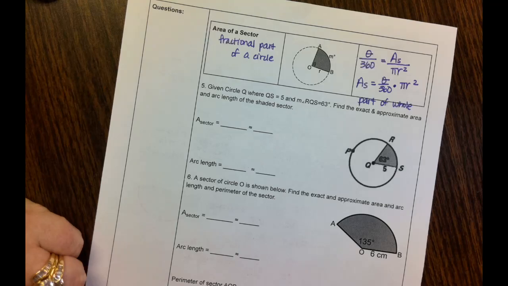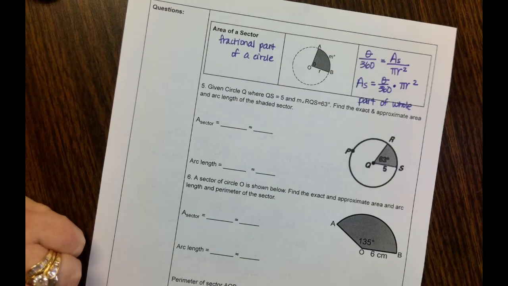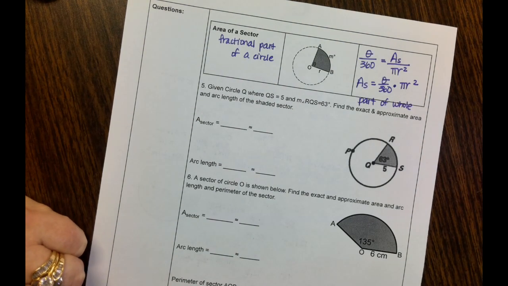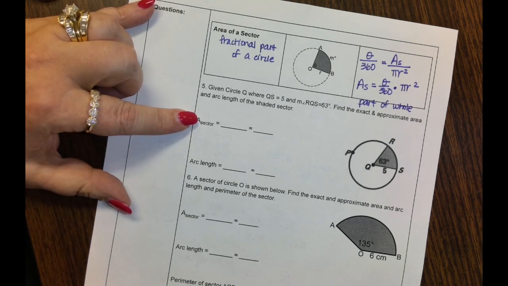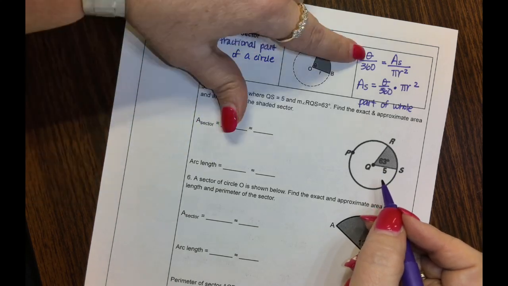Now, before, we could just divide by 2 because it was half, divide by 4 because it was a fourth. If it was 60 degrees, I could divide by 6 because it's 1/6 of the circle. But 63 is not a whole part of the circle, right? It's not like a nice fractional piece. 63 over 360 degrees isn't nice and pretty. So when we set this up then, the area of the sector, we're going to do part over whole.